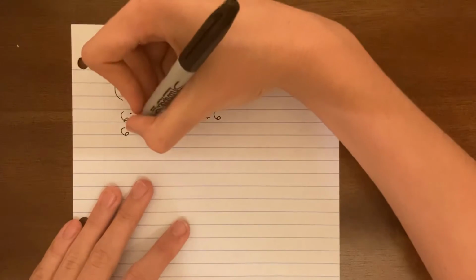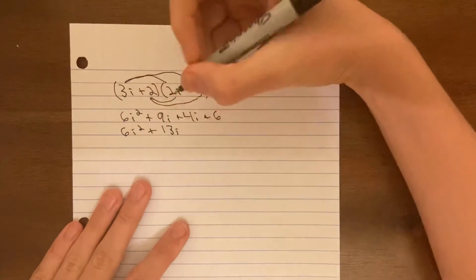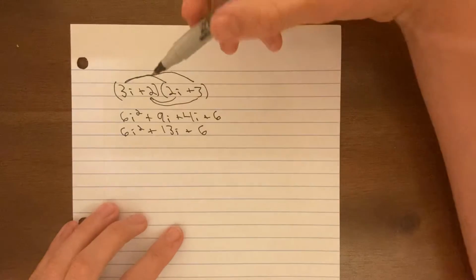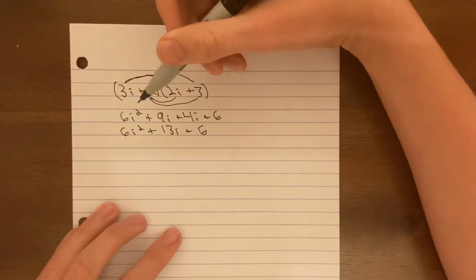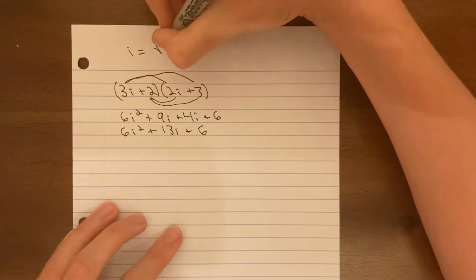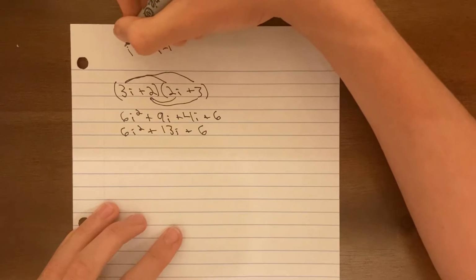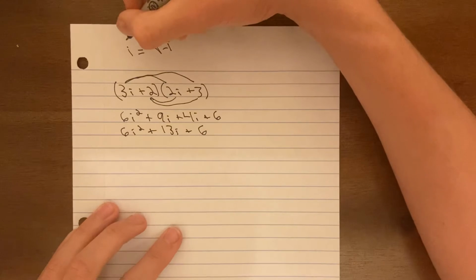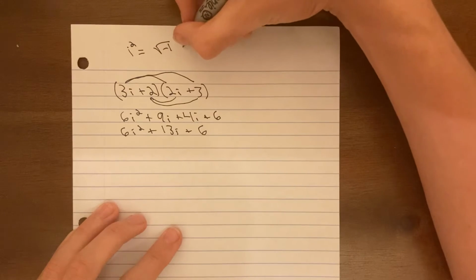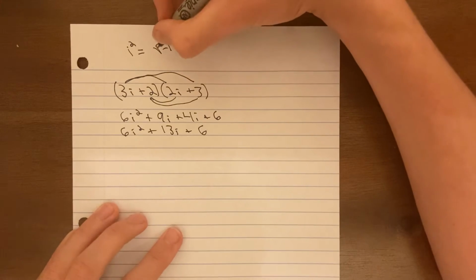So 9i plus 4i is 13i. It's 6i squared plus 13i plus 6. Now, usually, you'd think you'd be done, right? Simplify it to the fullest. But no, remember, i equals square root of -1. Now, i times i, so i squared, would make this just -1, because it times itself, which makes it not a square root anymore.